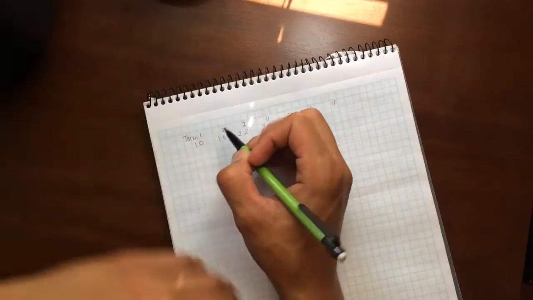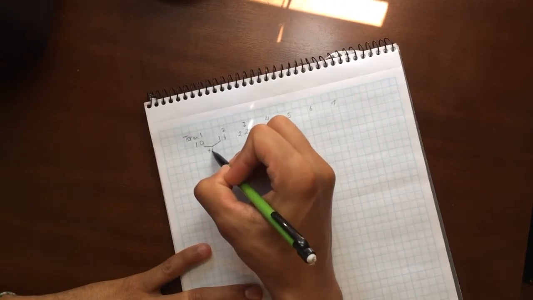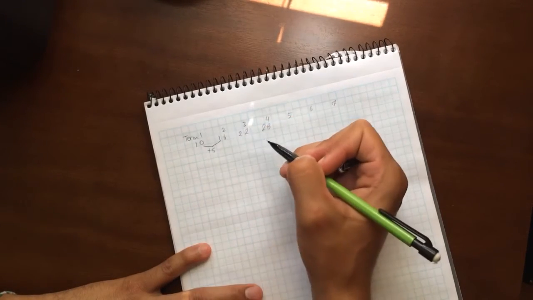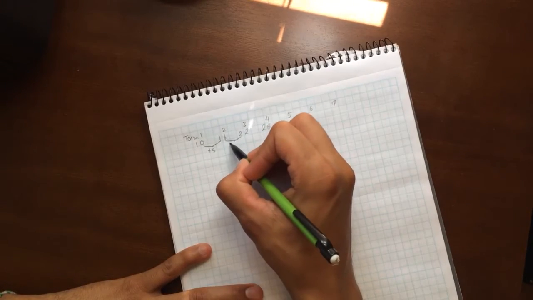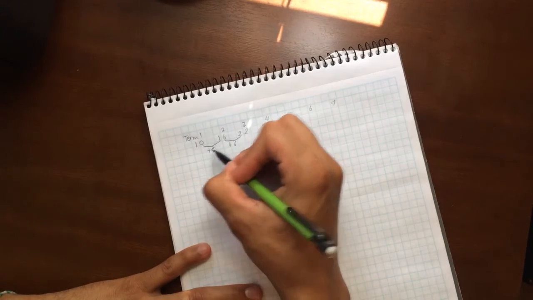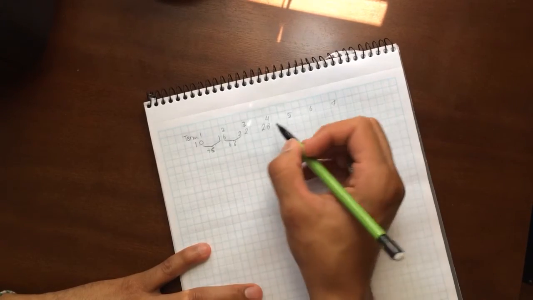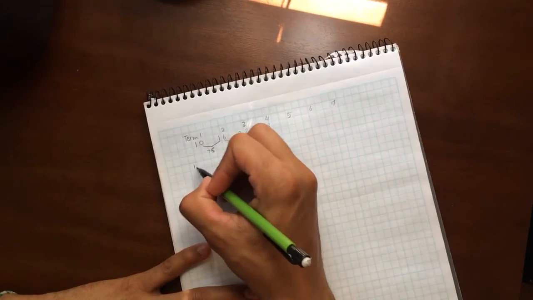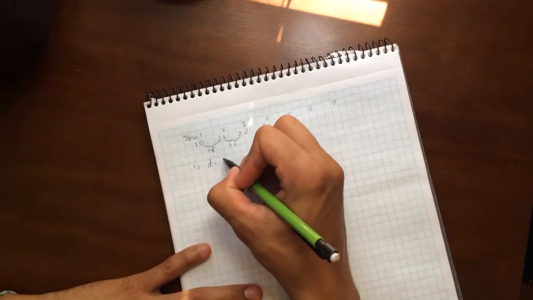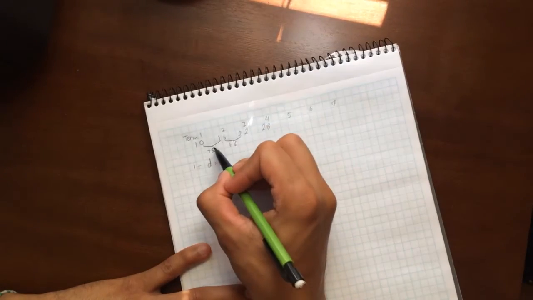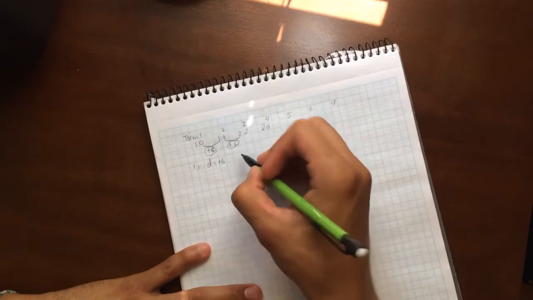So the difference between that and that would be 6. You're adding 6. To get from 10 to 16, you have to add 6. And then the difference between this one and that one is exactly the same thing. You're adding 6. To get to 22 from 16, you have to add 6. So that's your answer for number 1. The difference is 6. And because this one and that one are the same, then we have a common difference.